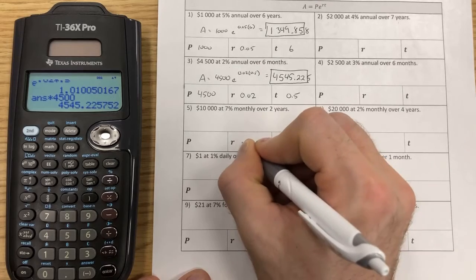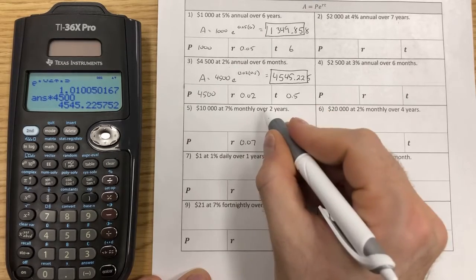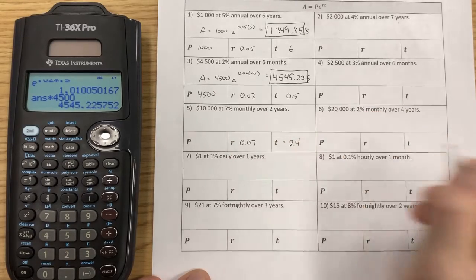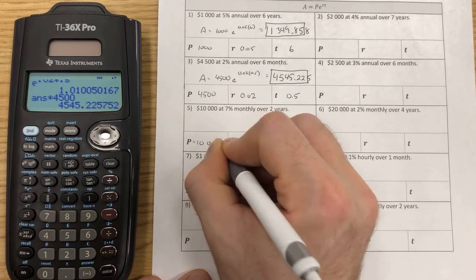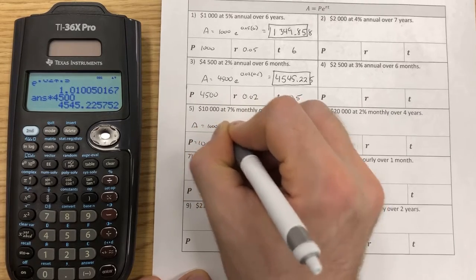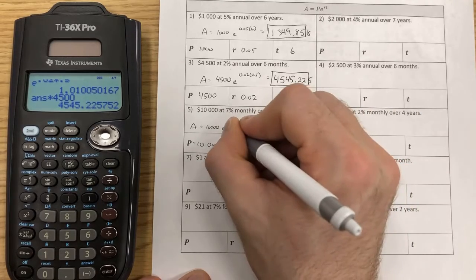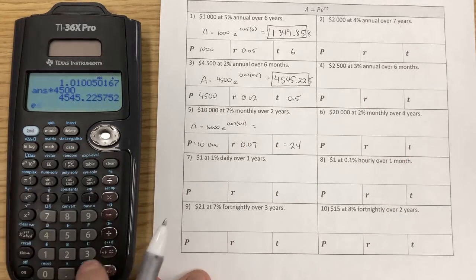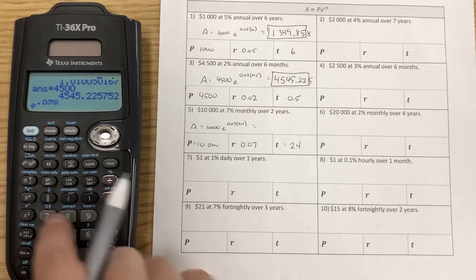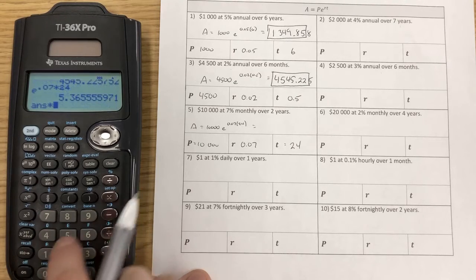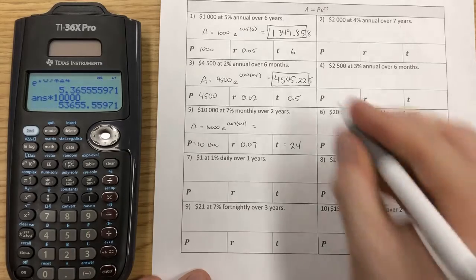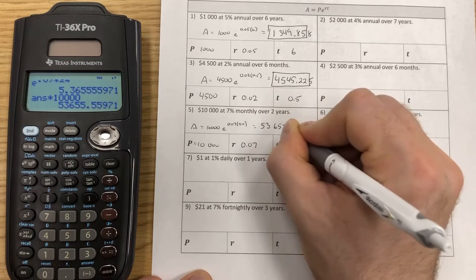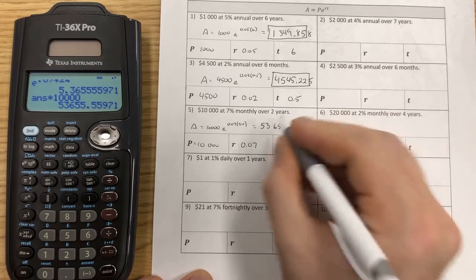if I have 7% monthly, so 0.07 over 2 years, well, I'm going to have to multiply the number of months in the 2-year period. My time is going to be 24. So the amount I earn is 10,000 times Euler's number raised to the 0.07 times 24. So Euler's number raised to the 0.07 times 24 times my initial $10,000 investment, which is $53,655.55, almost 56.